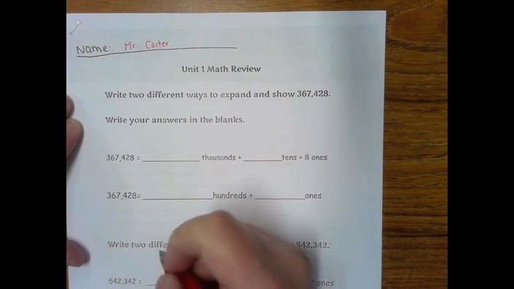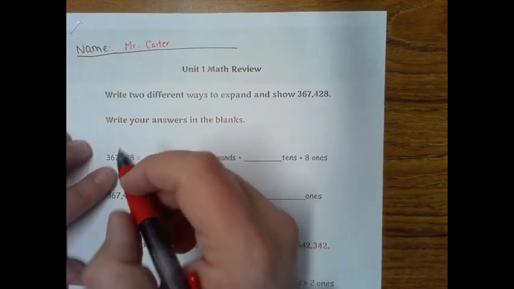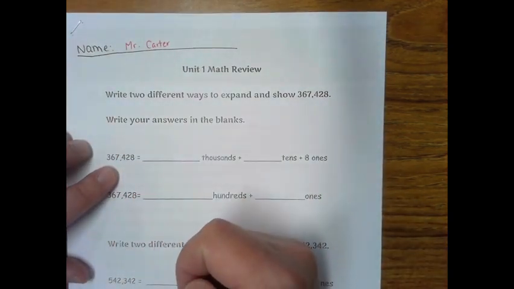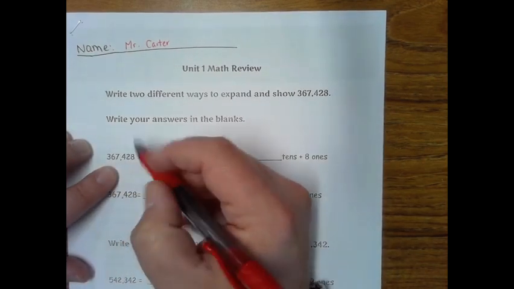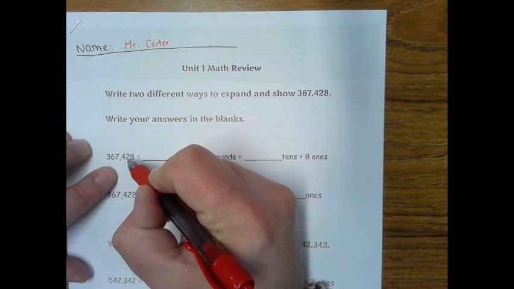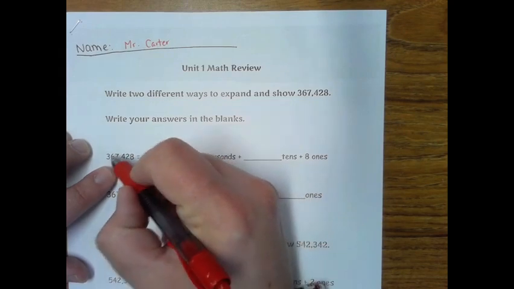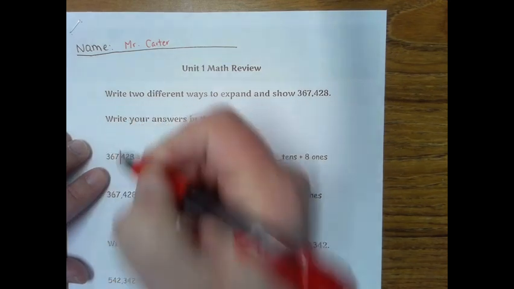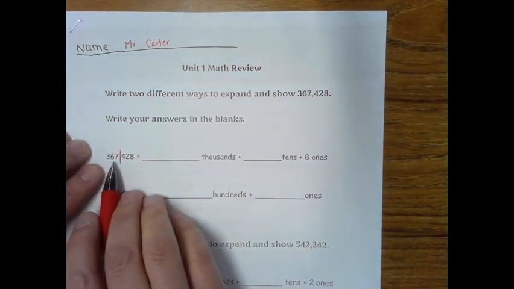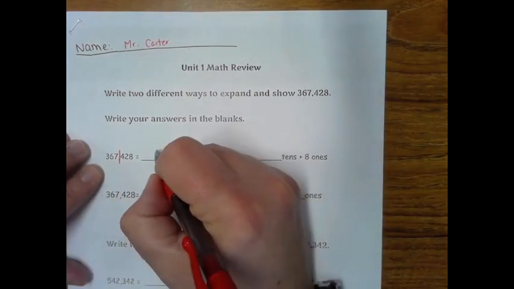Okay. So what we're going to do is just put a line before that place value that they want to split it up at. So here's the example. We have our 8 in the ones, 2 in the tens, and then the hundreds. And right before we get to the thousands, we're going to put a line here. That means we have 367 thousands.